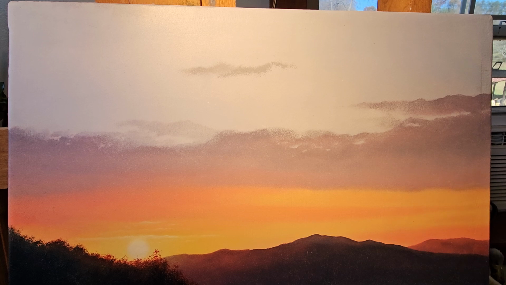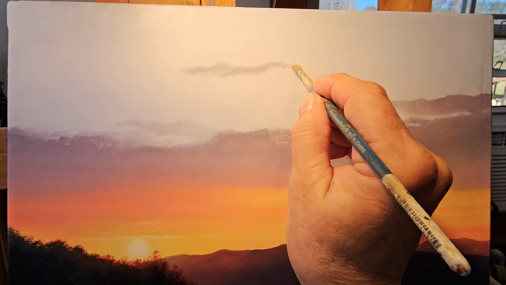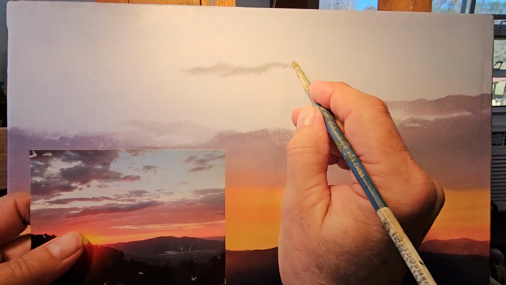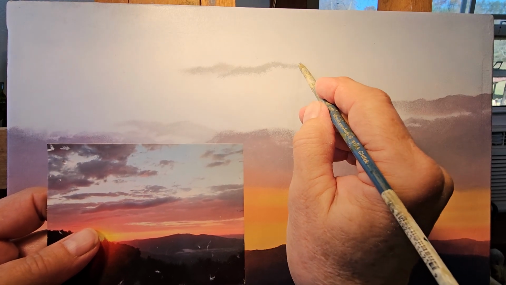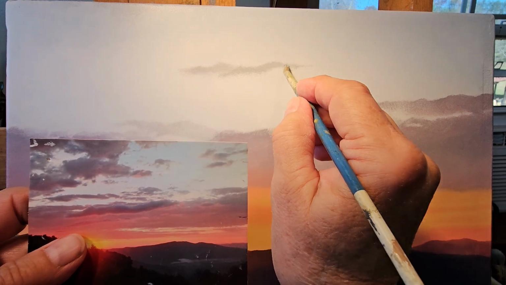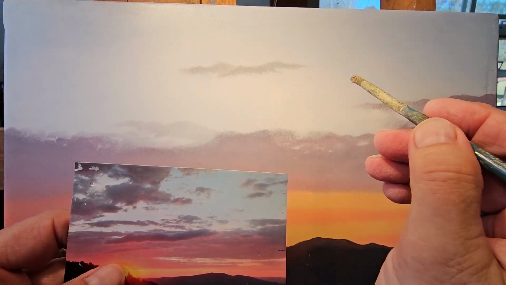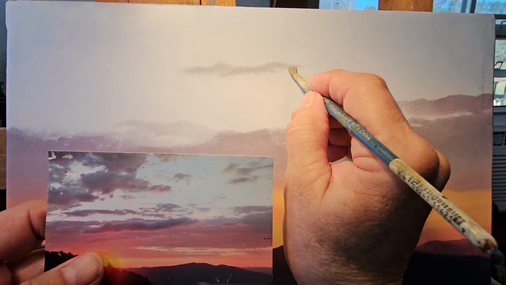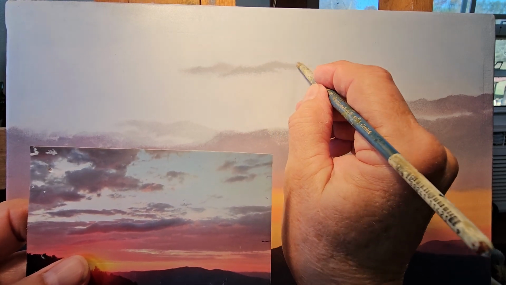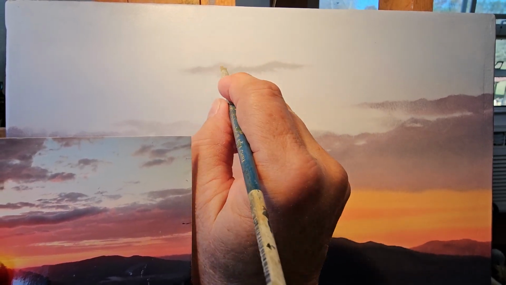So now let's go back up here. I want to really just not work over in there too much. I want to leave a lot of this blue sky, because I think the sky area that's not covered in clouds just gives so much relief to all those bright colors down low. So I don't want to totally get rid of those. Let's keep all those blues.